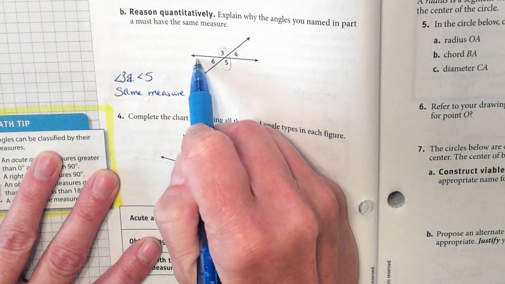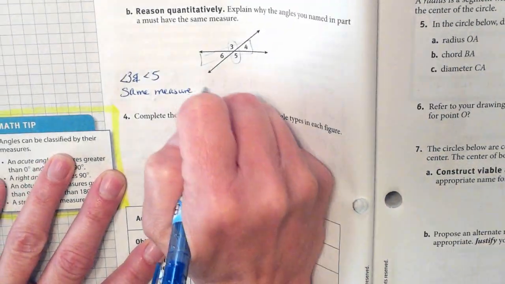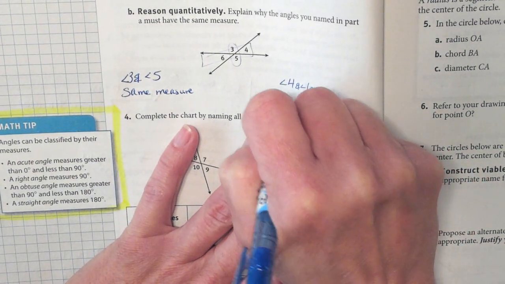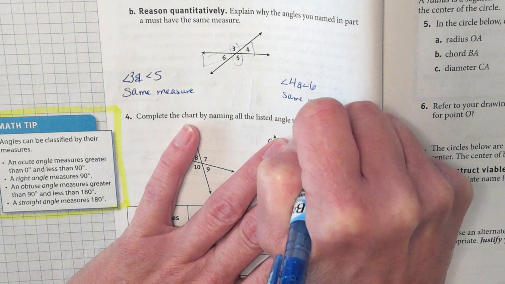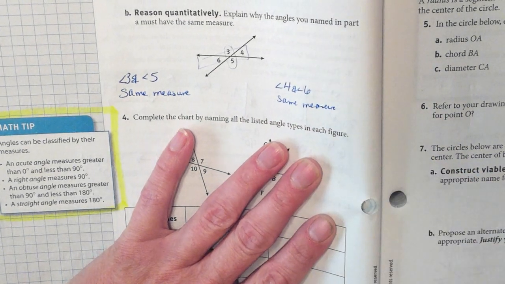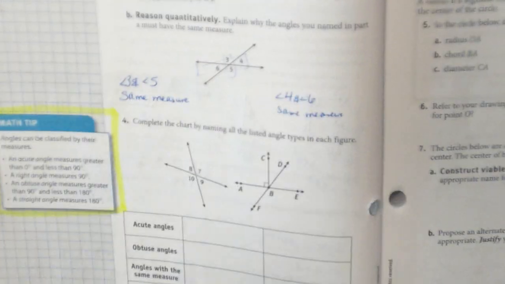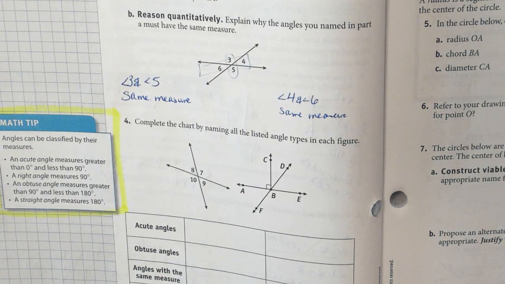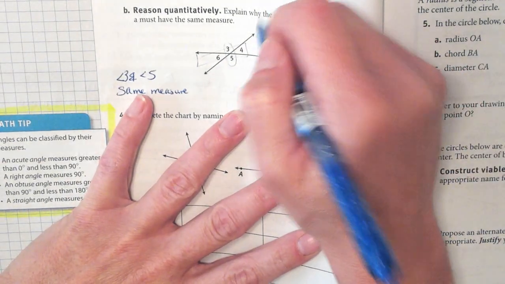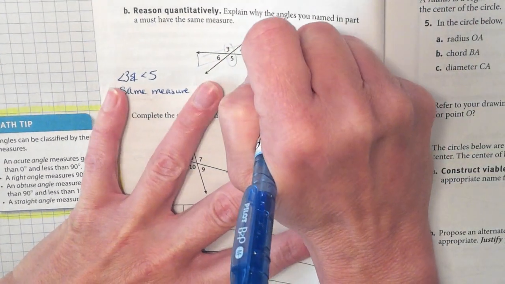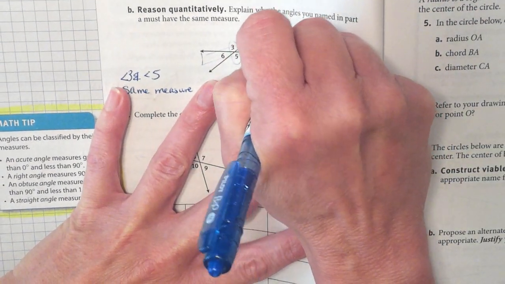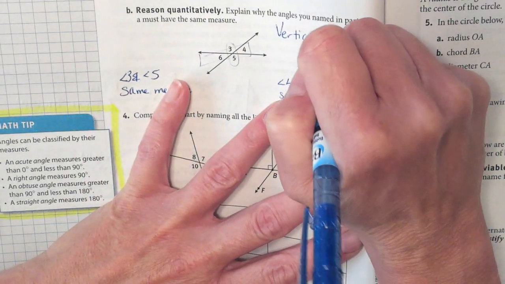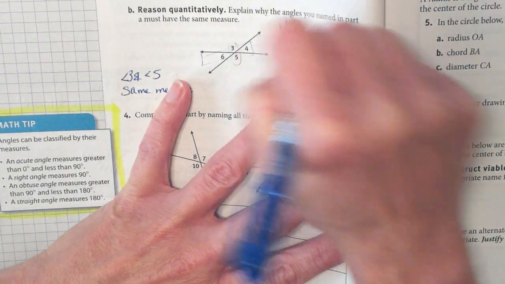If you look at angle 4 and angle 6, they have the same measure. So what's going on with that? Well, this is what we call vertical angles. I'm writing at a slant here. I almost said at an angle, but I didn't want to be that punny because math jokes are pretty lame. These are what we call vertical angles.